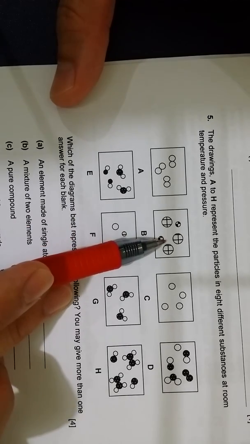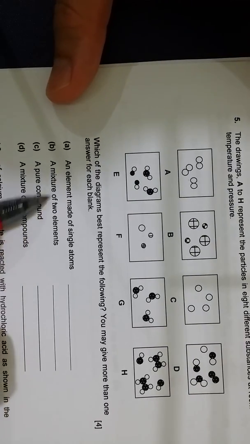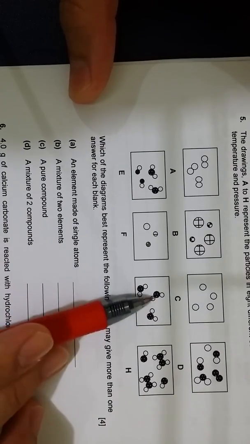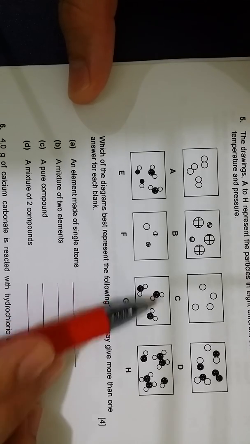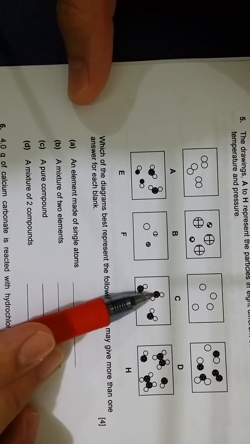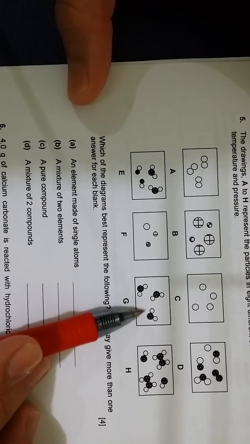How about a mixture of 2 elements? That would be B. Okay? A pure compound. This is a pure compound because this and this are the same. So all these 3 are the same. They are all compound, and they are pure compound because there isn't another compound here.